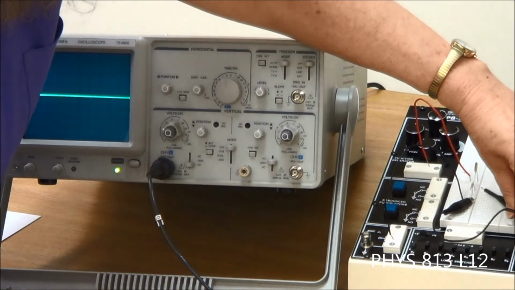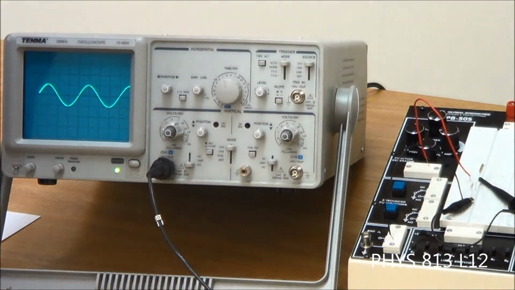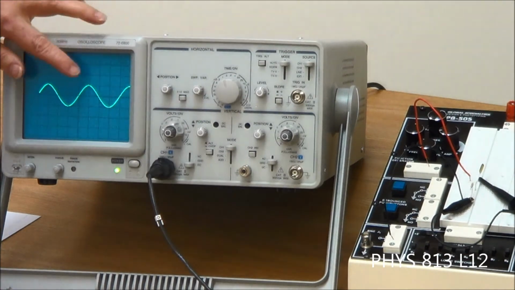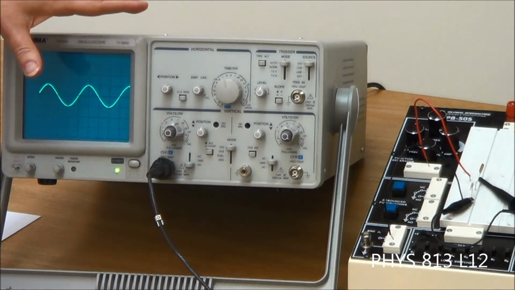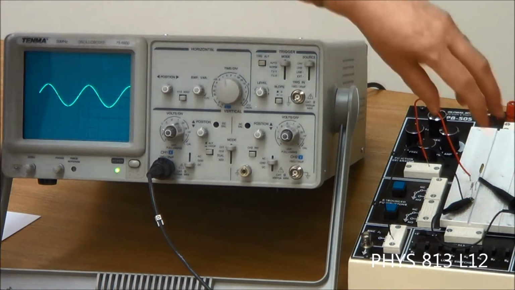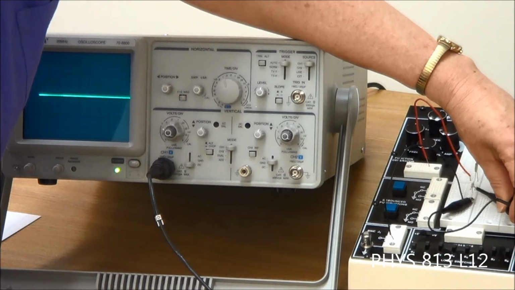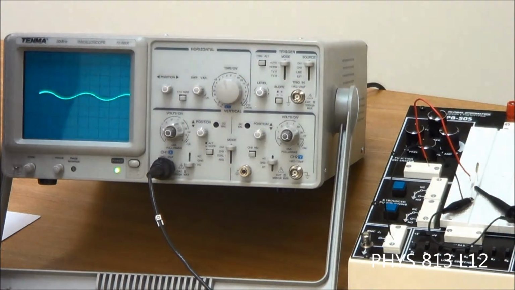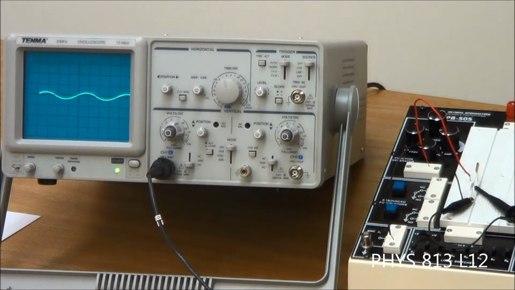Okay, now then, this back here. I've got a combination here for the trigger level so that the wave across the whole circuit, which is the function generator, when I change it to just the resistor, stays where it was. It doesn't flicker and doesn't move. Now, what you want to notice is, what does this wave do?